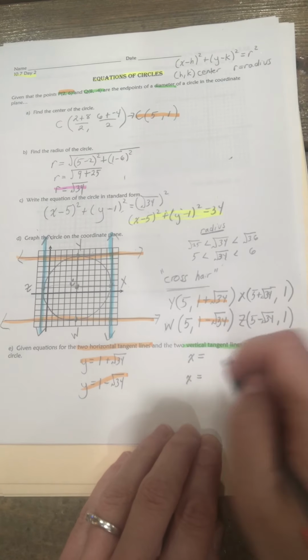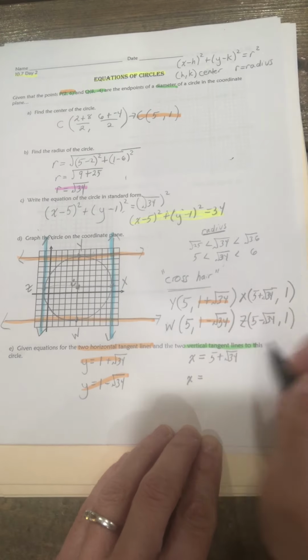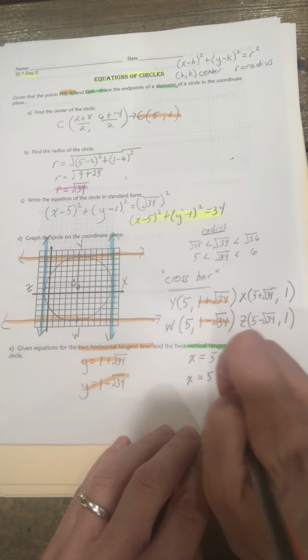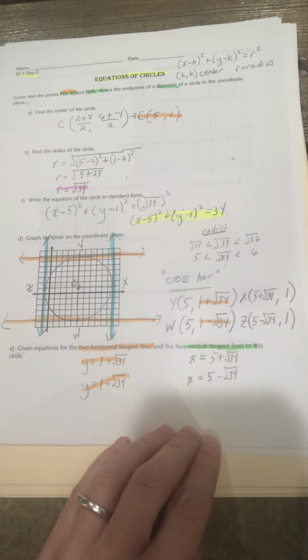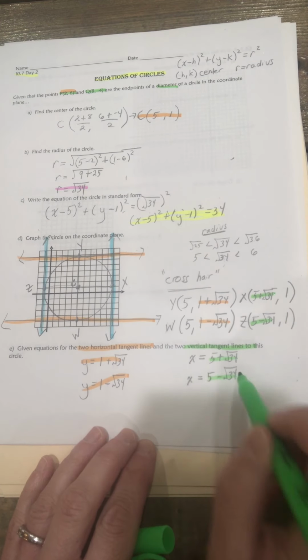So my equation would be x equals 5 plus the square root of 34, and my other equation would have been x equals 5 minus the square root of 34. And that's how I get my two vertical tangents.